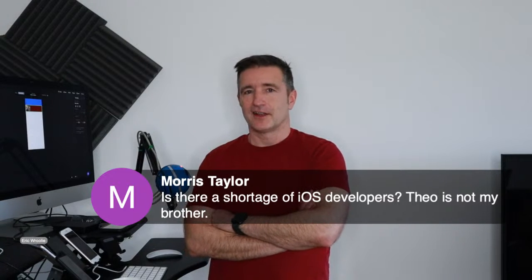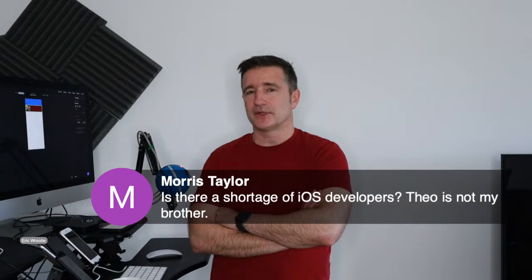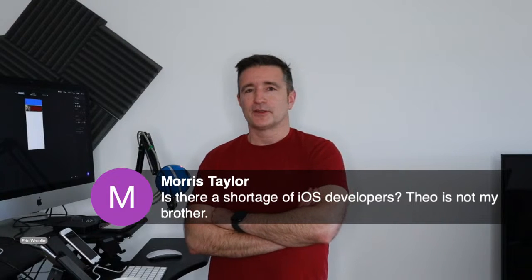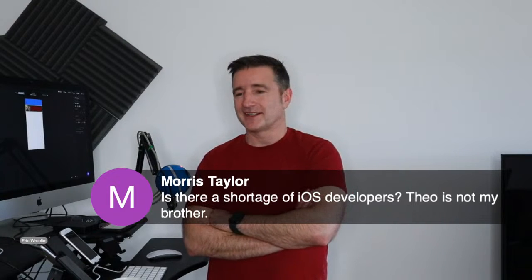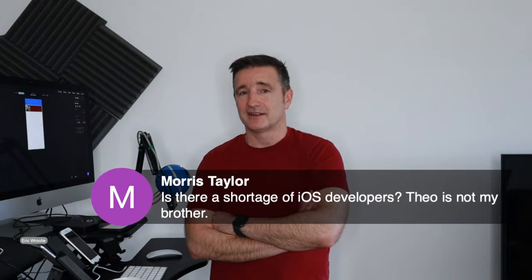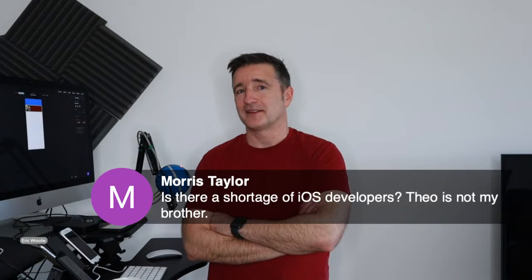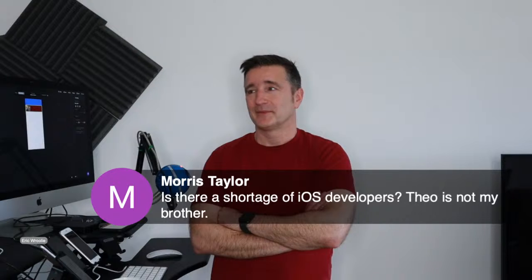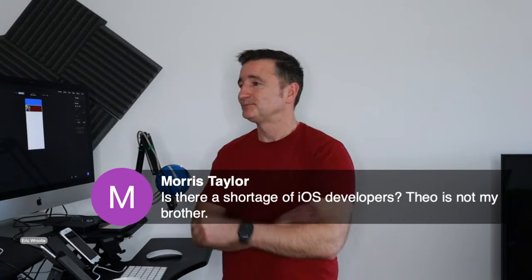The devices are a lot less expensive. To become an iOS developer, you have to get a Mac and all those different tools. So the threshold for becoming a developer on the iOS side is much, much higher. So I think there kind of is a shortage in that respect.